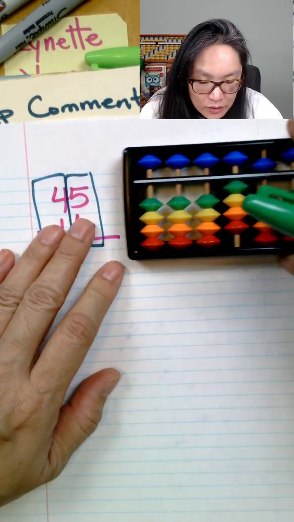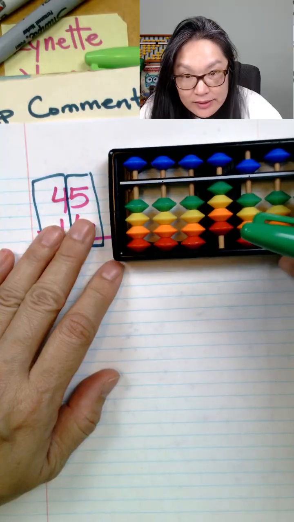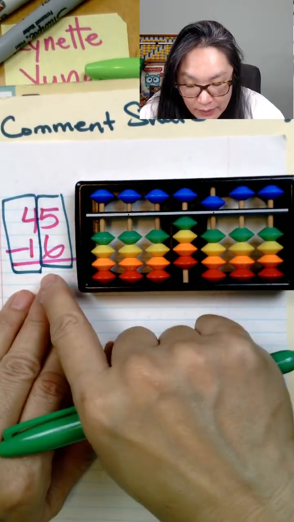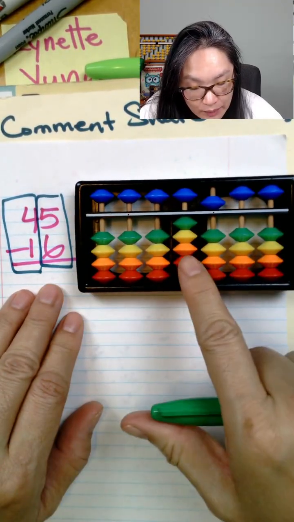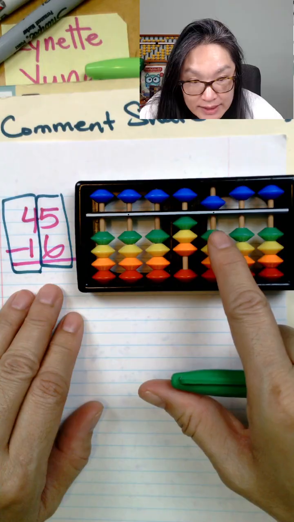Okay, so I have my question, 45. I add 45 on the abacus. Can you see that? So now we have to take away 16. I take away 1, and I need to take away 6. Is there enough beads to take away 6?